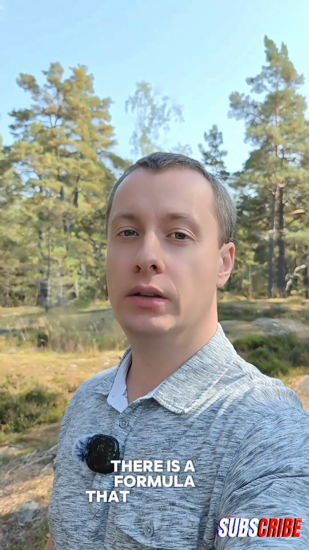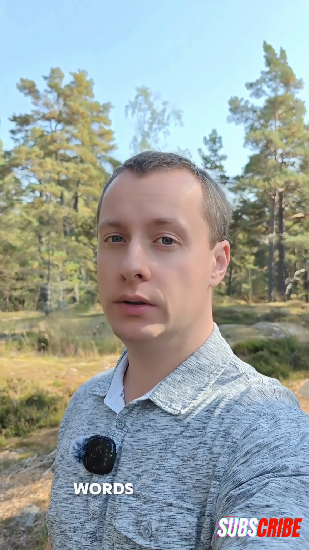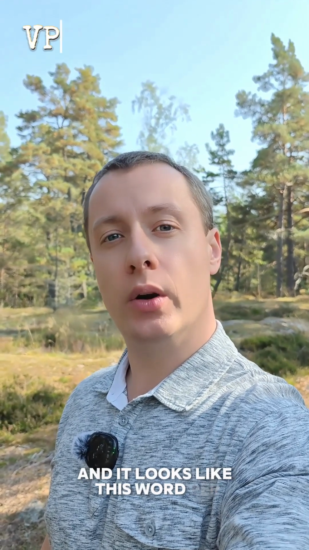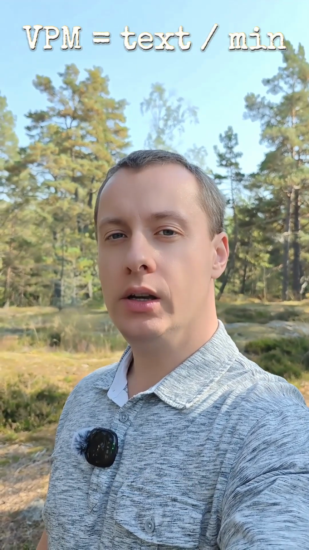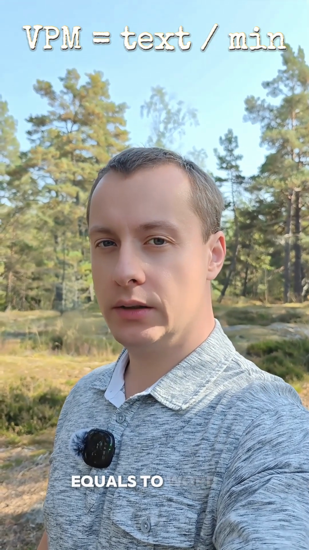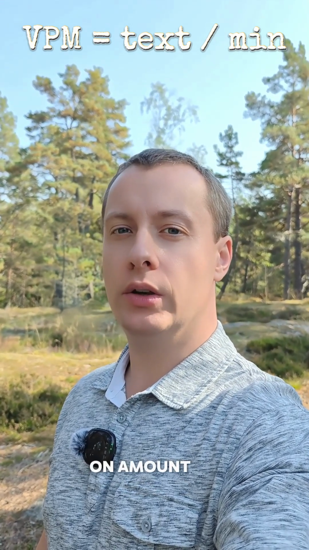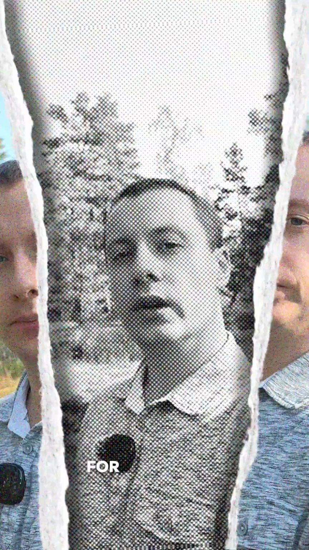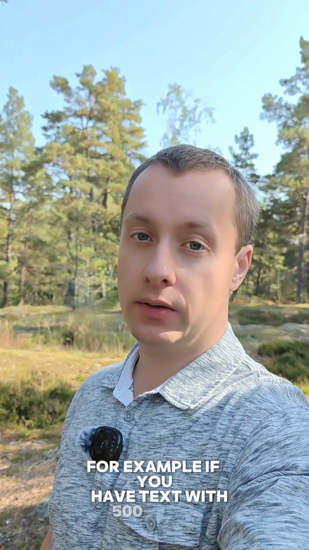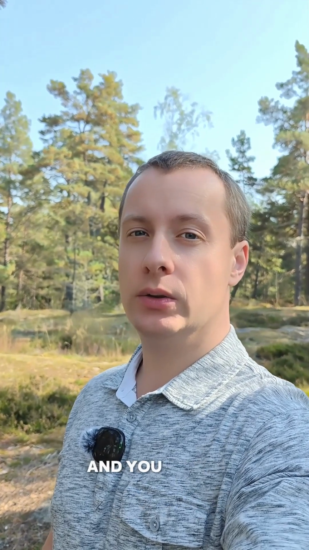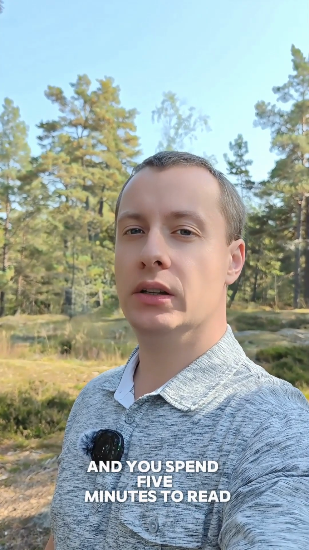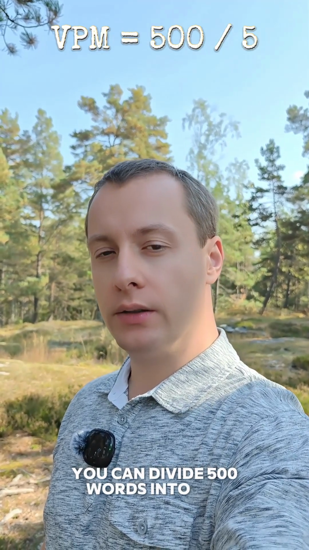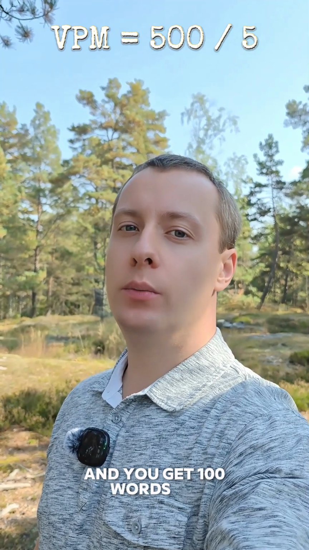There is a formula describing how many words per minute you can read. It looks like this: words per minute, or WPM, equals the number of words in a text divided by the number of minutes that you spend reading them. For example, if you have a text with 500 words and you spend 5 minutes reading it, you divide 500 words by 5 minutes and you get 100 words per minute.